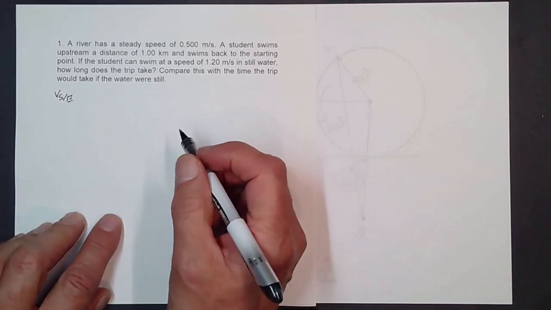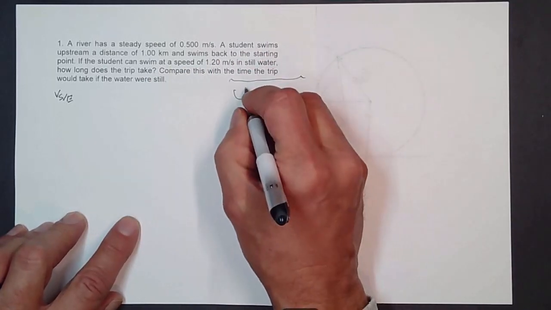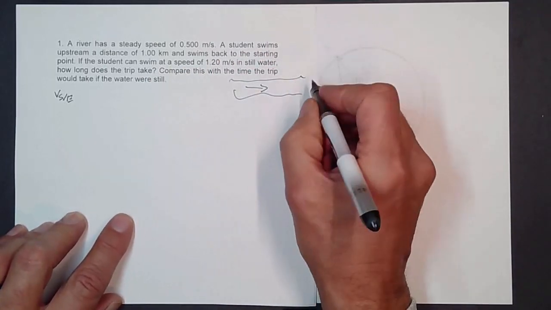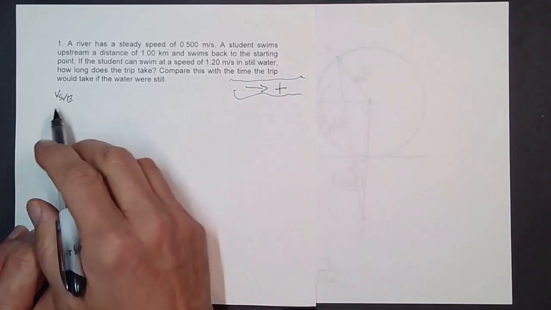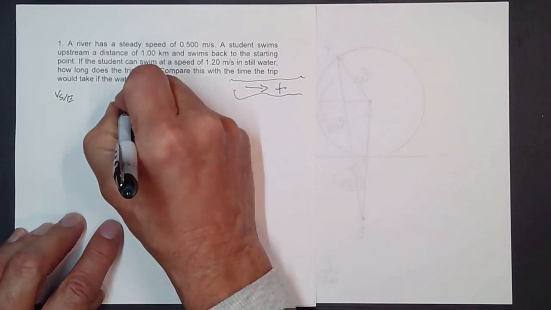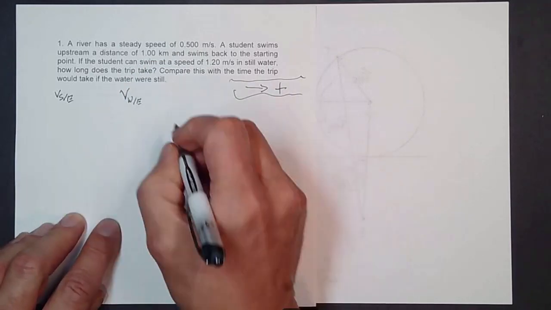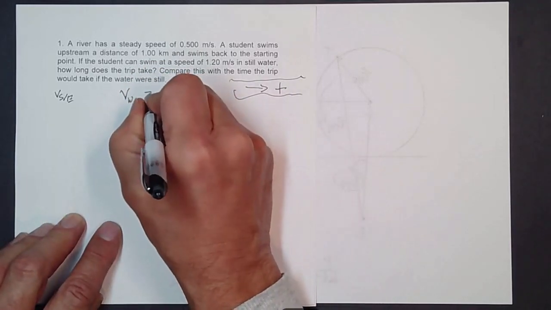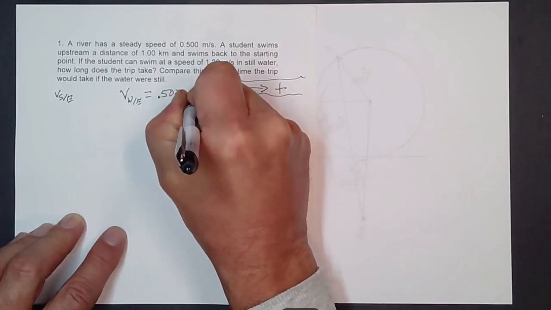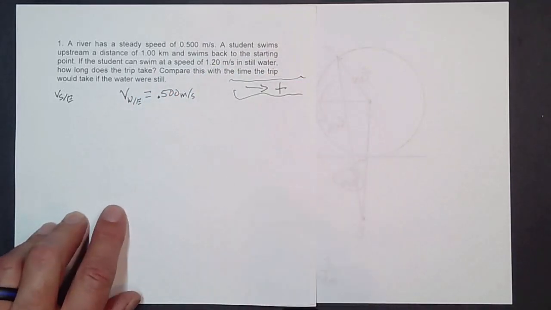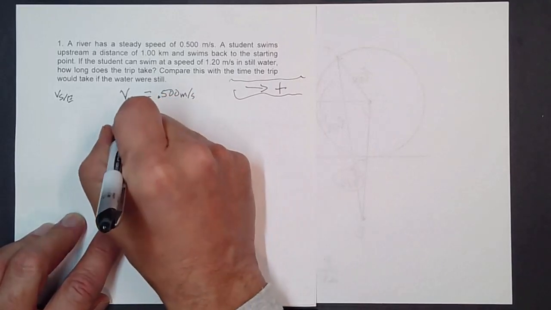0.500 meters per second. And if I were to just quickly do a sketch here, here's the river, the water is flowing that way. I'm going to let that be the positive direction. So another velocity that we'll have is the velocity of the water with respect to the earth, and we're told that it is 0.500 meters per second, and it's in the positive direction. And then we'll also have the speed of the swimmer with respect to the water.